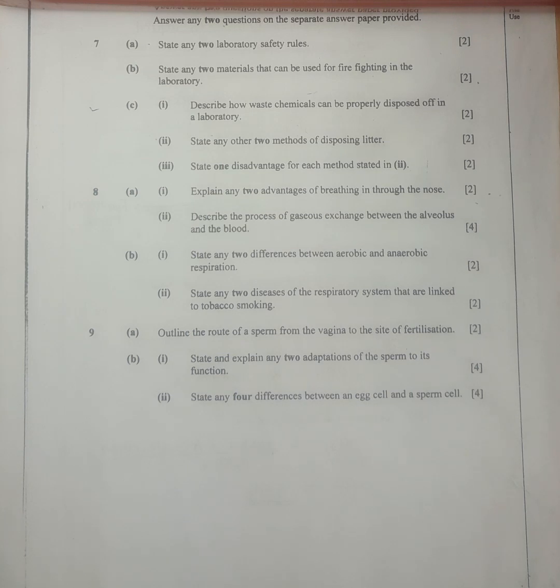And state two diseases of respiratory system that are linked to tobacco smoking. We have emphysema, chronic bronchitis, and lung cancer.